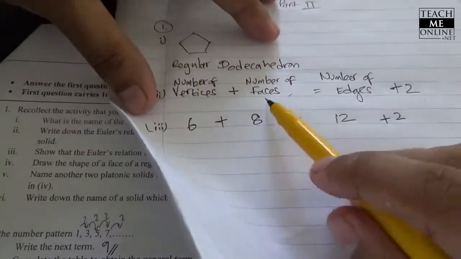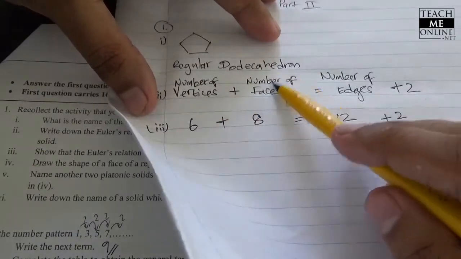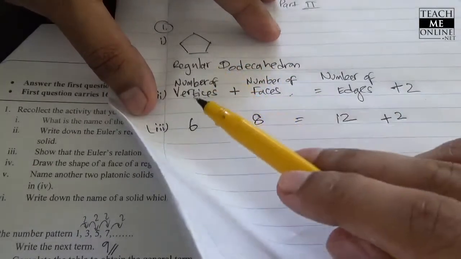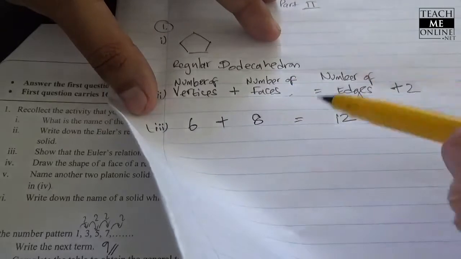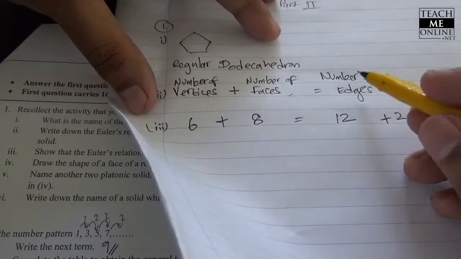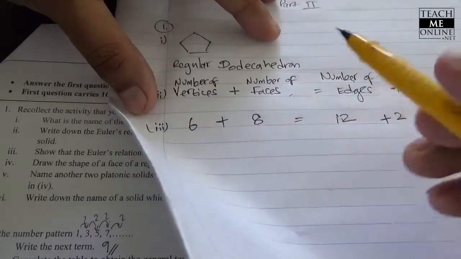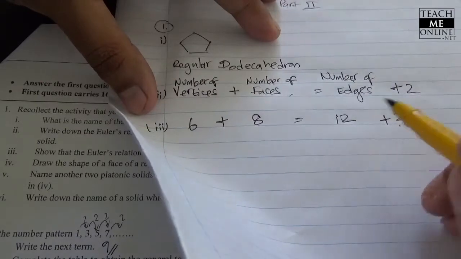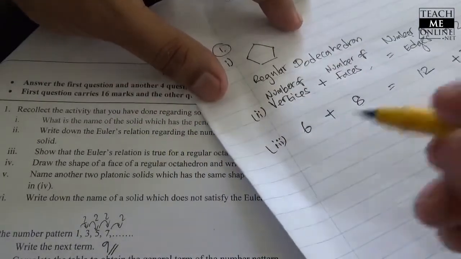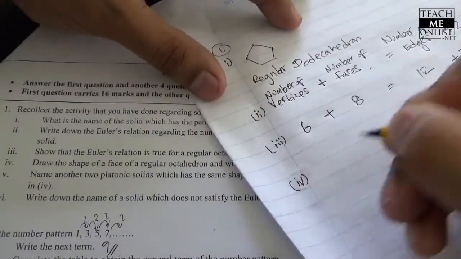So we can check. Number of vertices is 6. Number of faces is 8. Number of edges is 12. 6 plus 8 is 14. 12 plus 2 is 14. The relationship holds there.